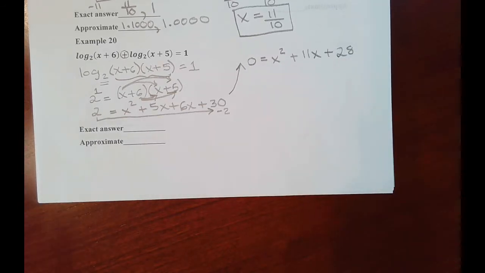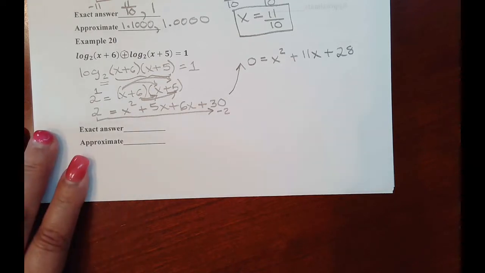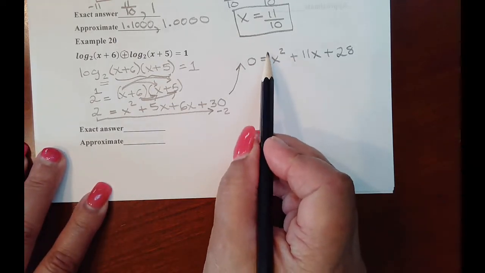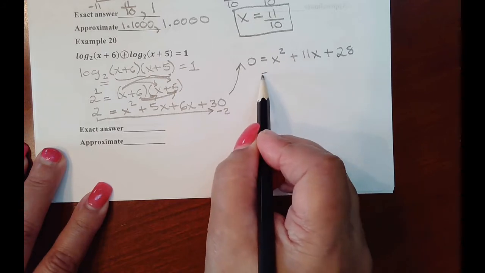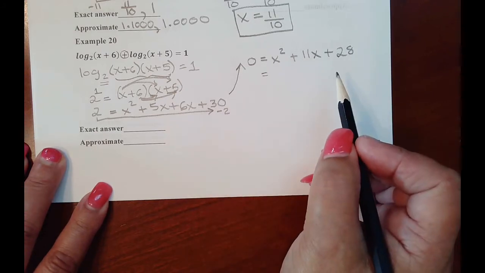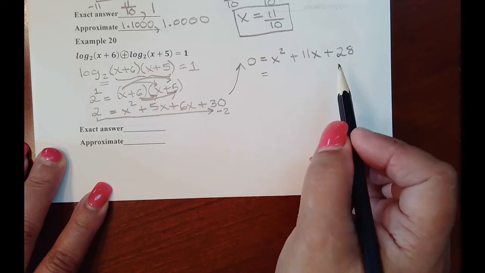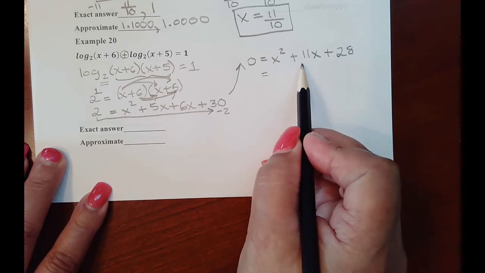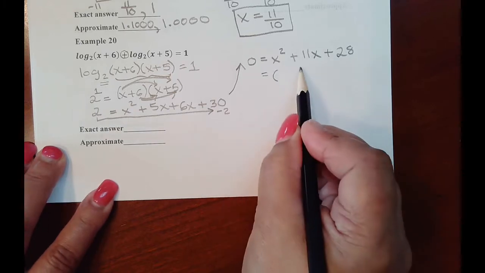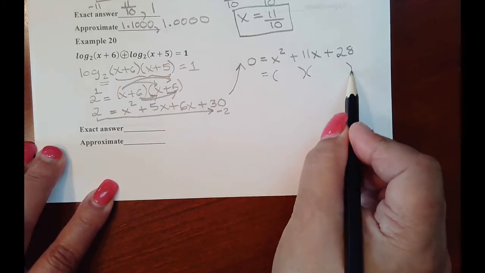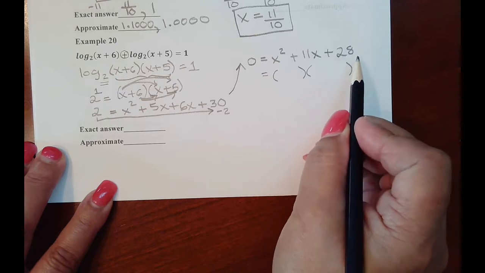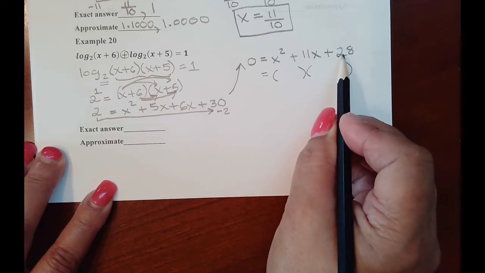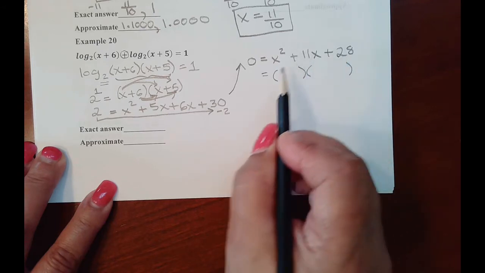Then we're going to try and factor that. I'm going to use the factoring technique of guess and check, and that's because the leading coefficient is 1, so it's easy enough to guess at the times tables that are going to work to multiply and give you 28, but add and give you 11. It's pretty common to know the multiples of 28, those being 7 and 4. 7 times 4 multiplies to give you 28, but adds to give you 11.